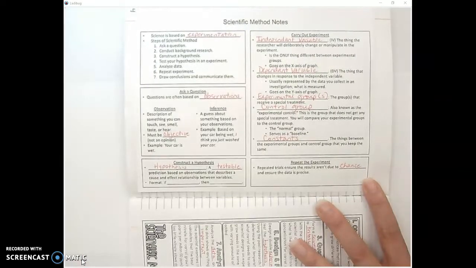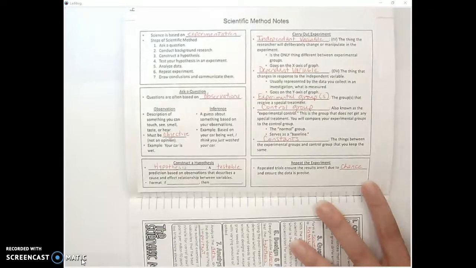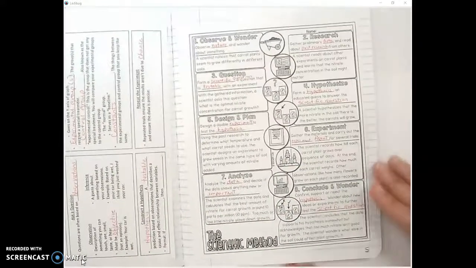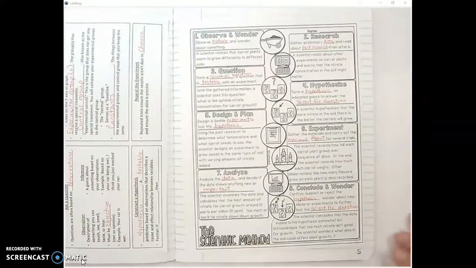Science is based on experimentation, and we went through that process of how scientists do science, asking a question, making observations, and how we also carry out an experiment. That was on page 4 of your notebook. We also, and again, you can pause the video and fill this in, completed the notes on page 5, talking about the scientific method.